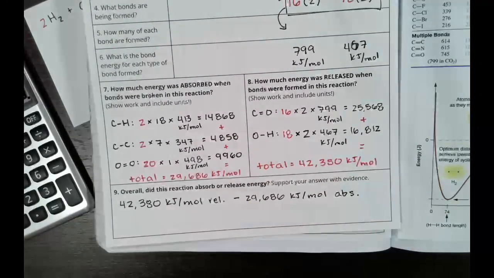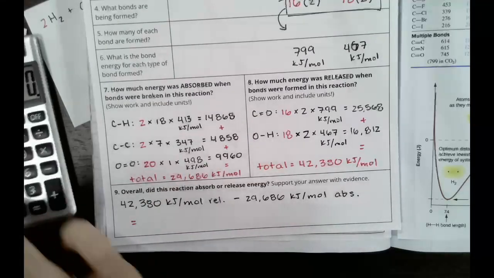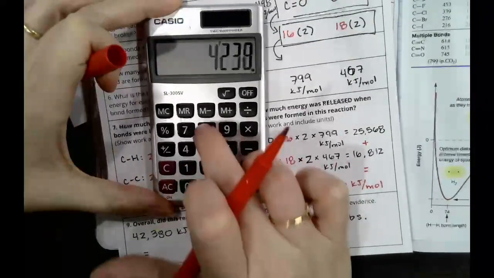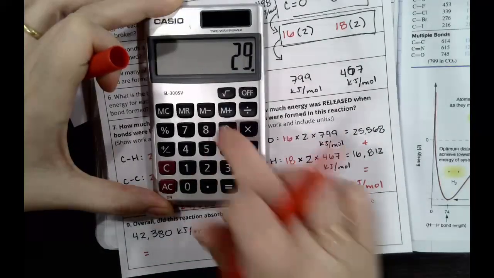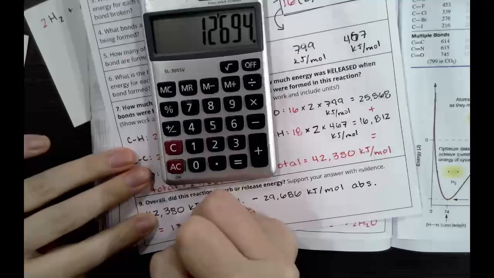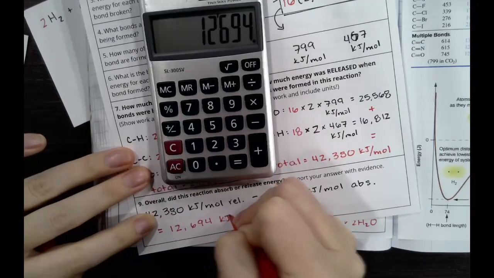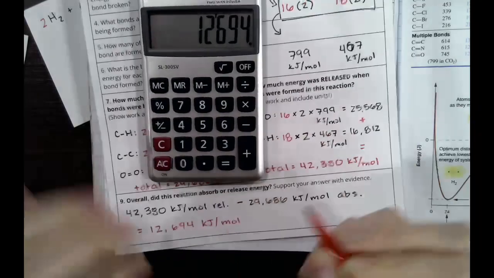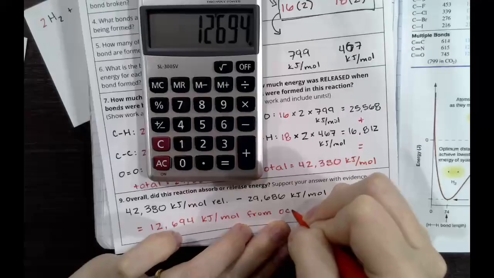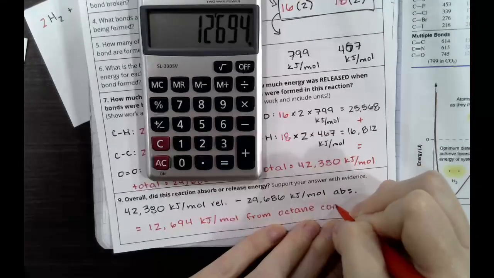Okay, how much is going to be released total overall? Let's take a look. 42,380 minus 29,686, total of 12,694 kilojoules of energy released per mole from octane's combustion. I could just write the equation again, but I like to be thorough.